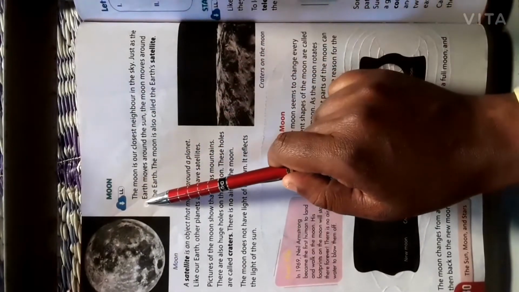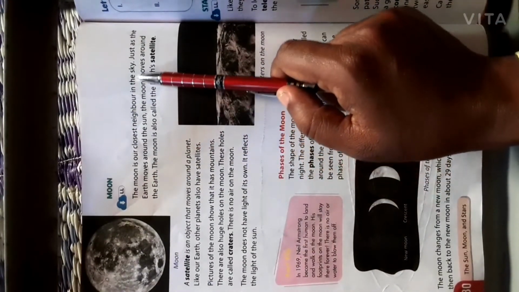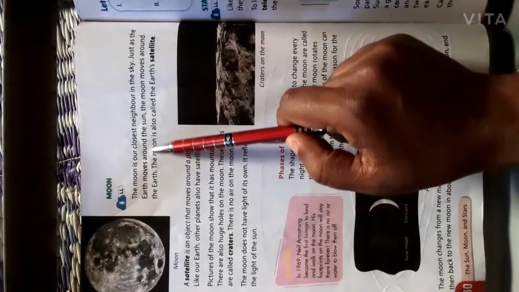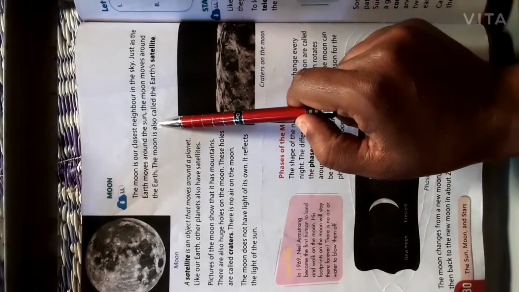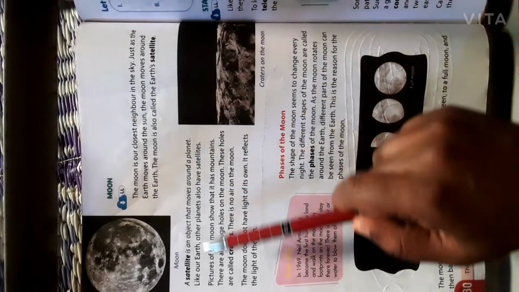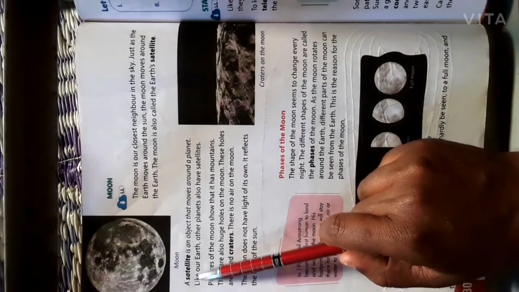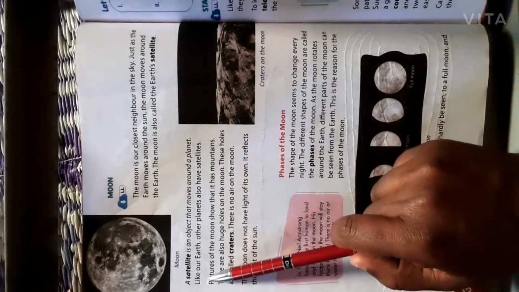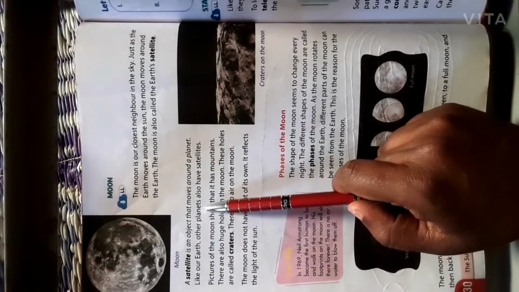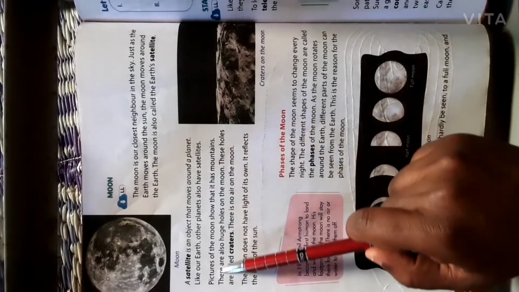Moon. The moon is our closest neighbor in the sky. Just as the earth moves around the sun, the moon moves around the earth. The moon is also called the earth's satellite. A satellite is an object that moves around a planet. Our earth and other planets also have satellites.